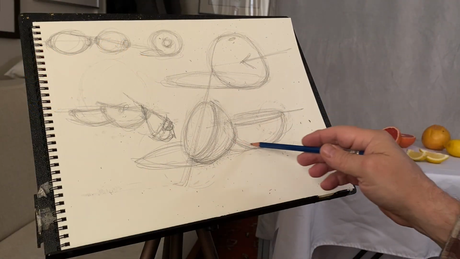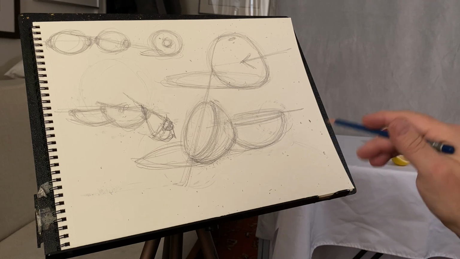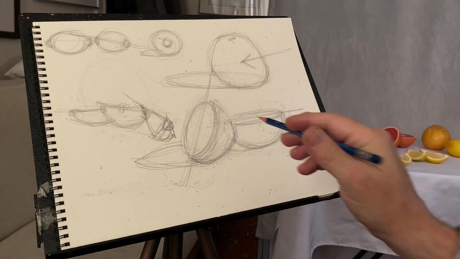Let's realize these are just outlines at this point. We haven't done any shading. We haven't played with the light at all except in recording.